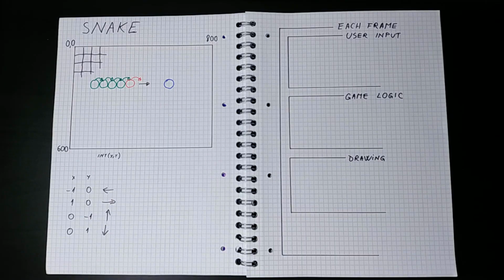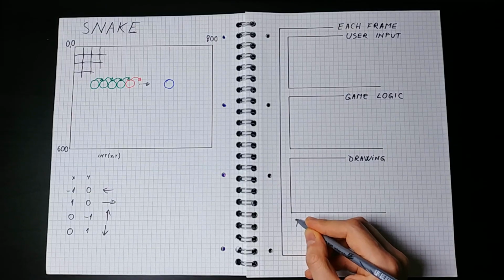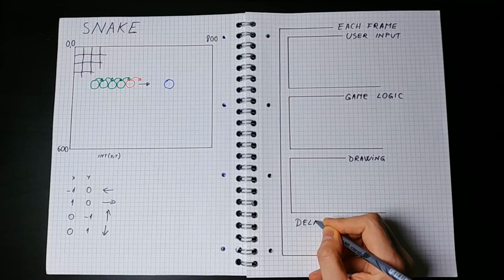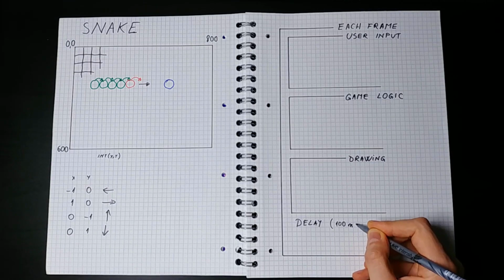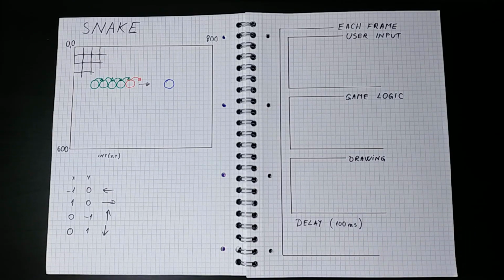One main difference for this game compared to the previous games we built is that since we are working with discrete values for position, we need to intentionally introduce a delay in each frame, so the snake does not move too fast. I'll test with a 100 millisecond delay for each frame, which will max our FPS to 10. It's fine for this game. Actually, it's a good thing we have a low FPS.